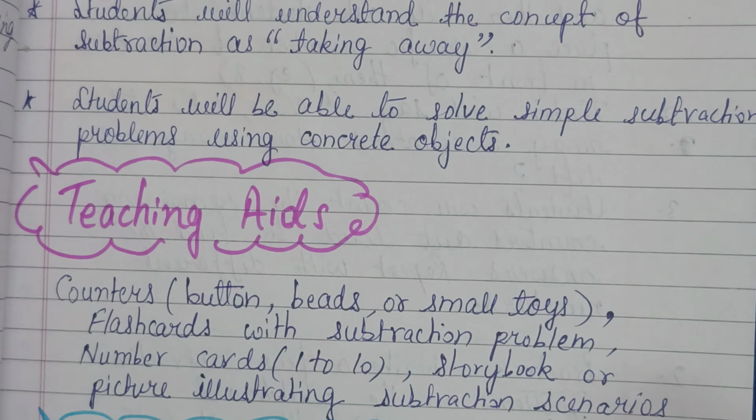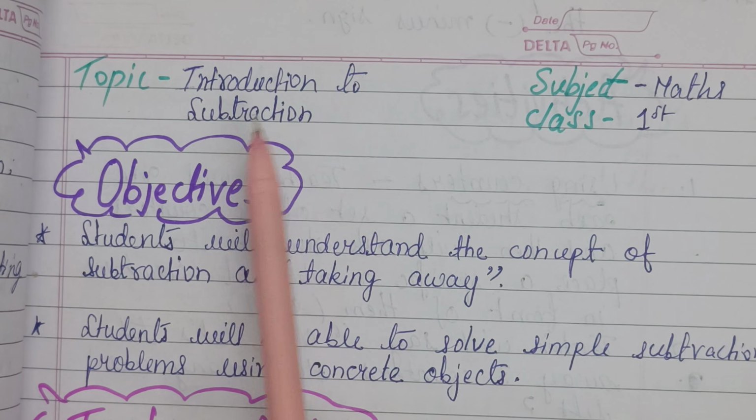So this is the lesson plan of Introduction to Subtraction.